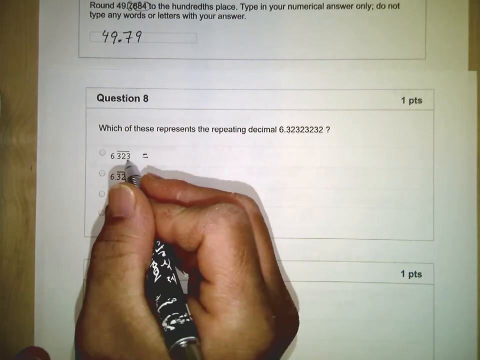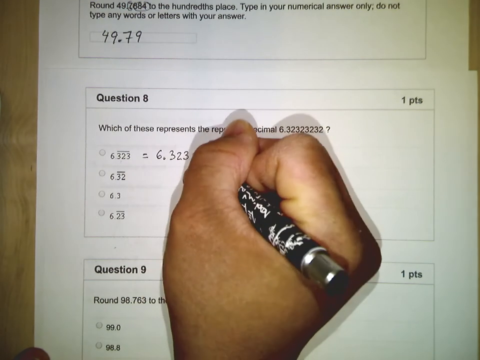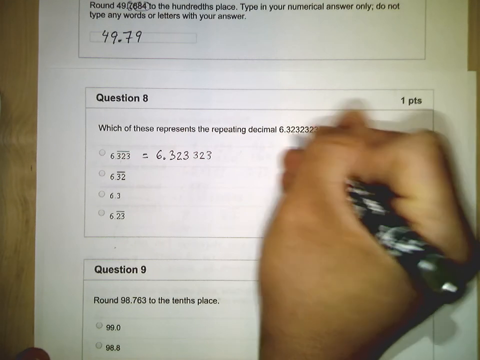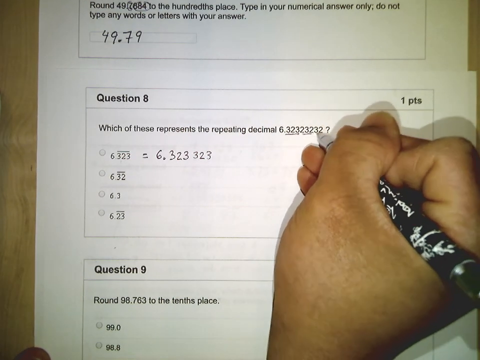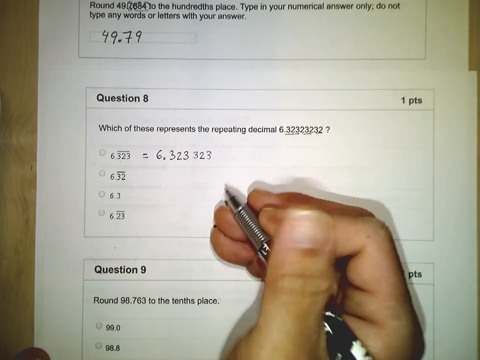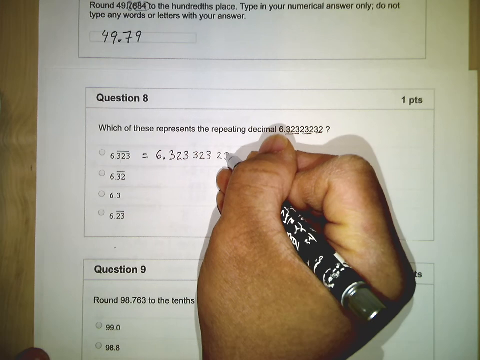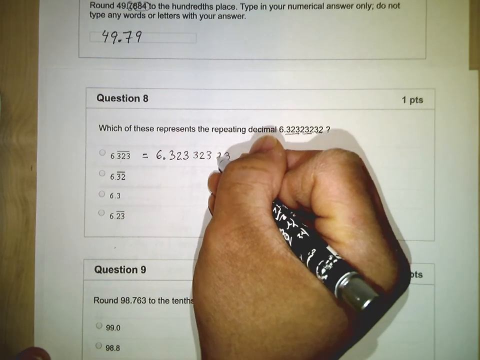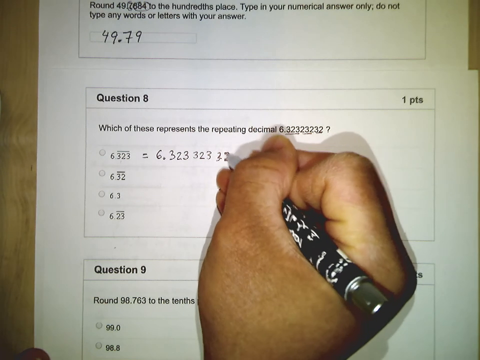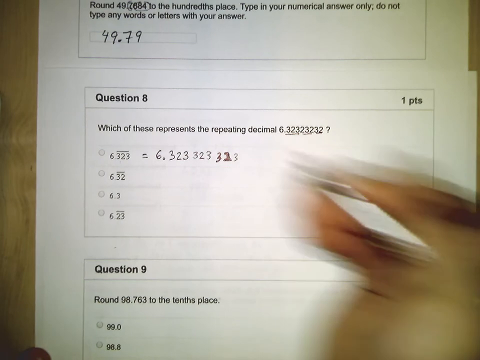Here we have the 323 repeating, so we have 6.323323, and then 2, 3, 3, 3, 2, 3. There we go. I have them in the right order now.